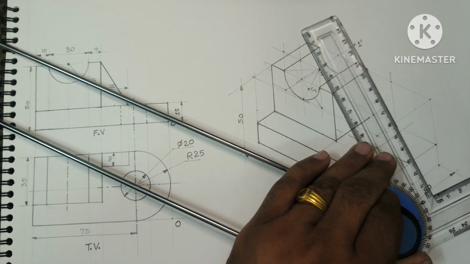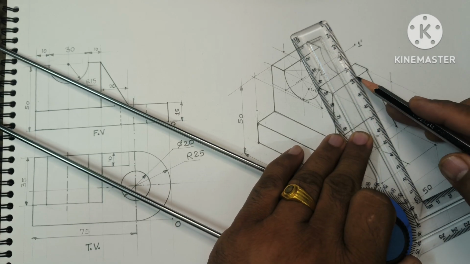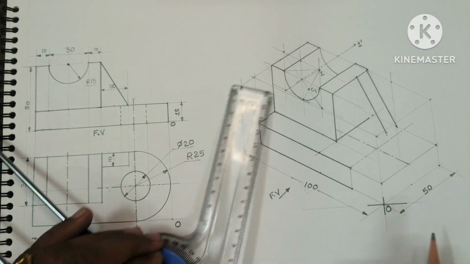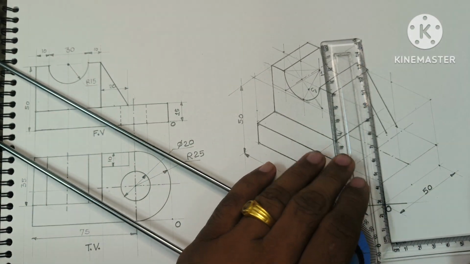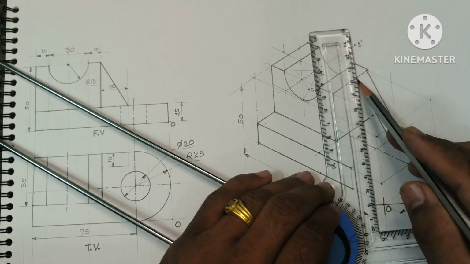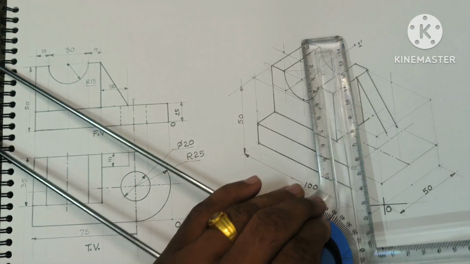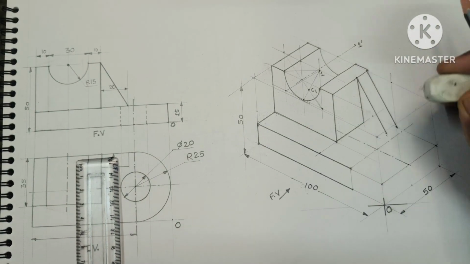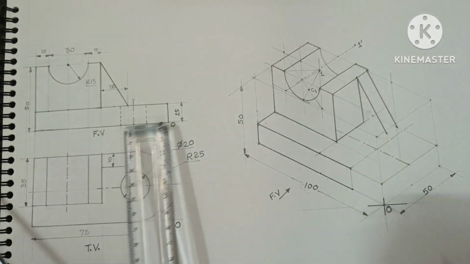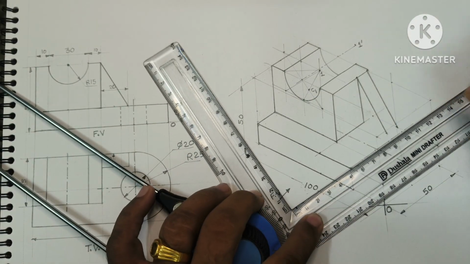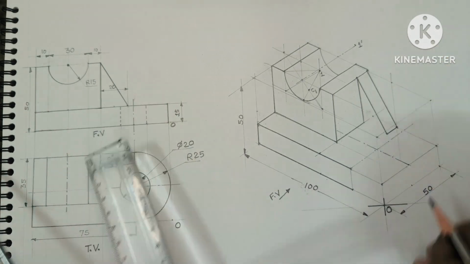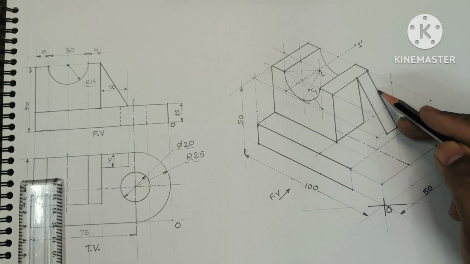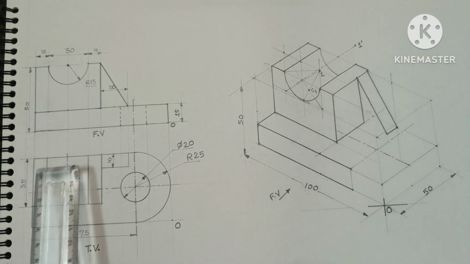And with the help of drafter I will draw the parallel line. I have drawn this rib at the distance 20 and this distance is 10 millimeter.